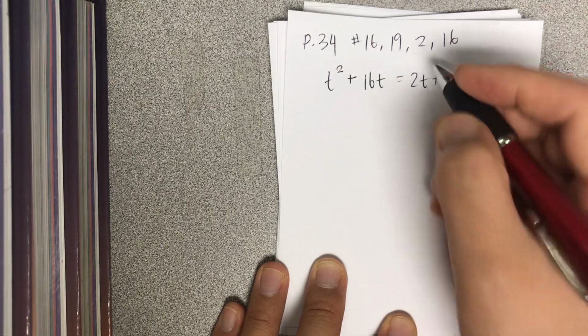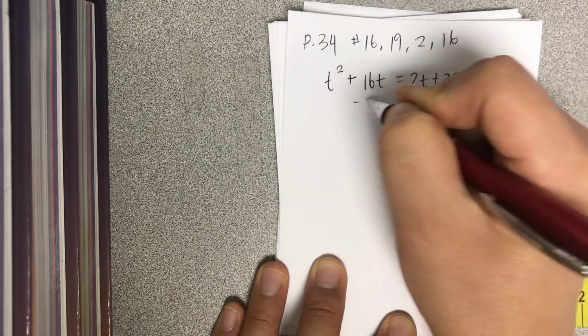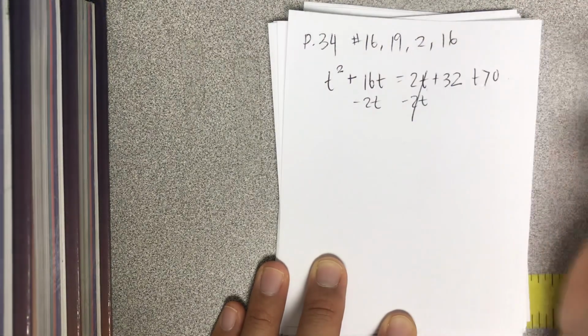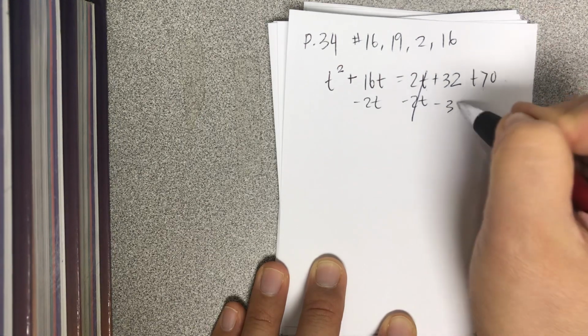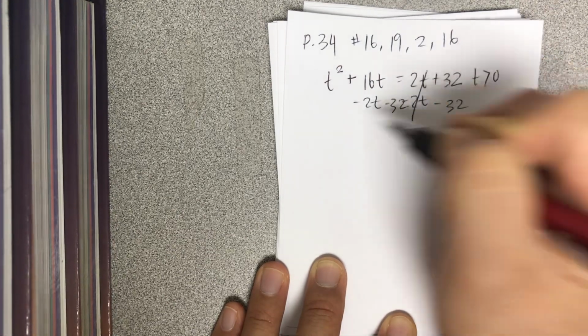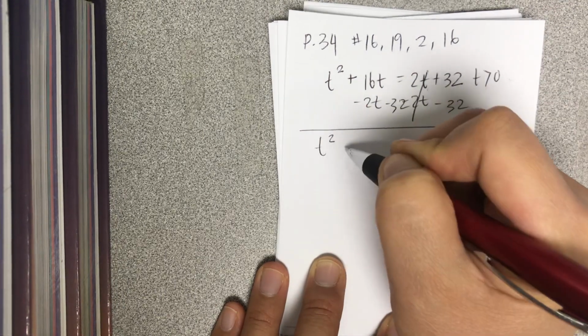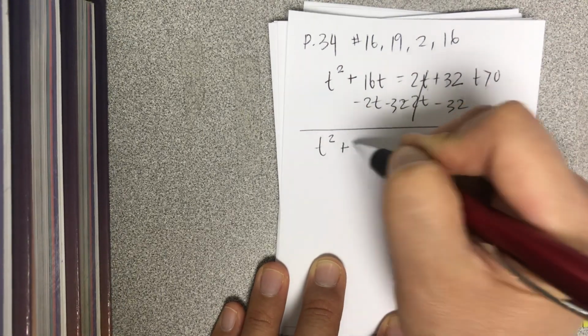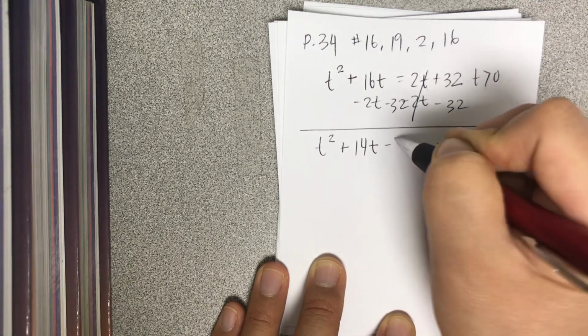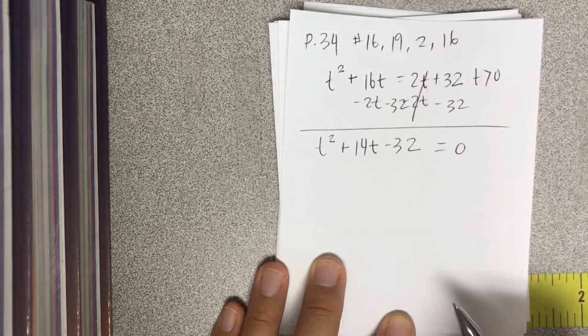So if we want to move this over, you go negative 2t, that's going to cross that out. And then you go negative 32, negative 32. So all of this will equal 0 now, and we have t squared plus 14t minus 32 equals 0.